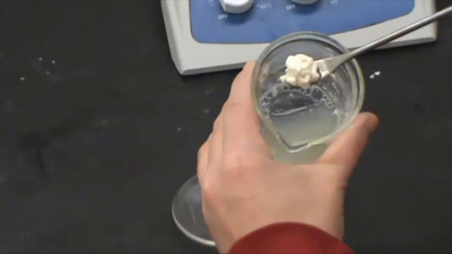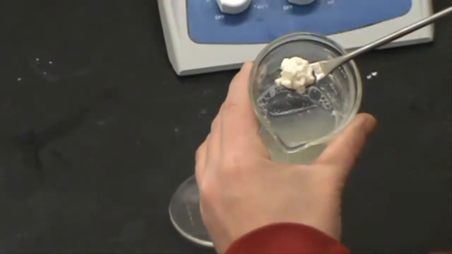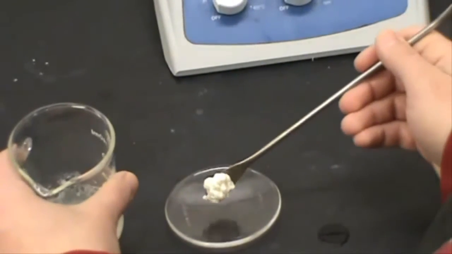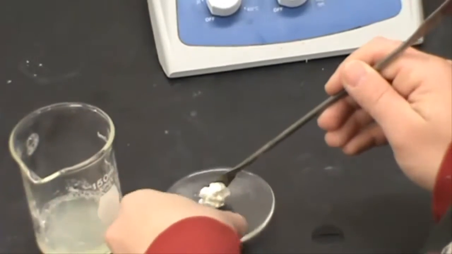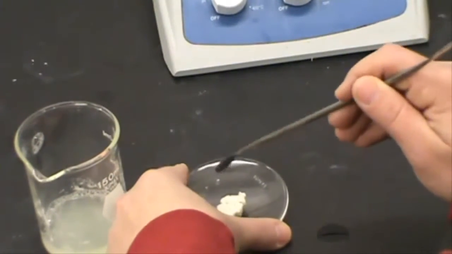Remove the casein from the beaker and place on a watch glass as shown. You will be using this casein for Part 2.